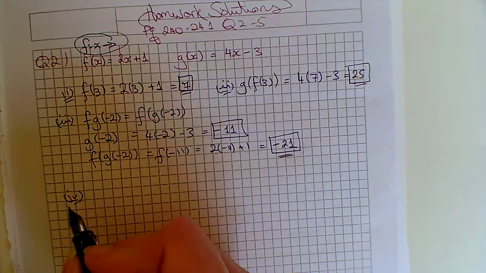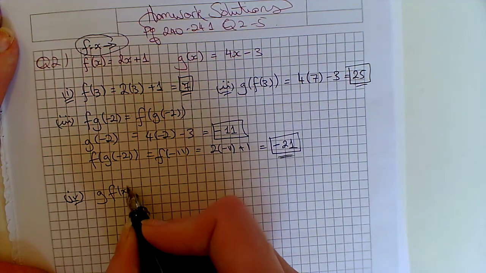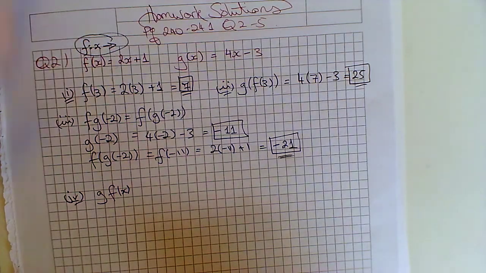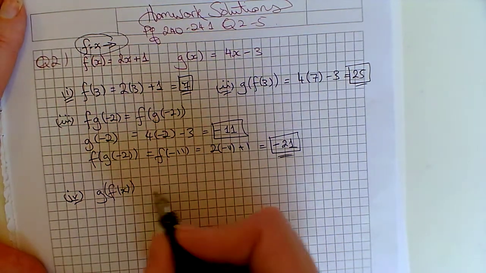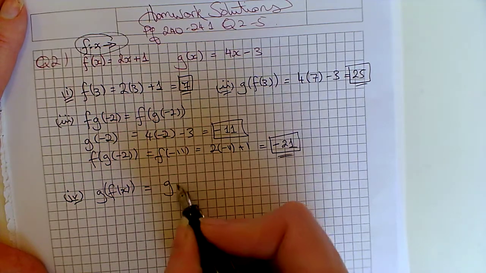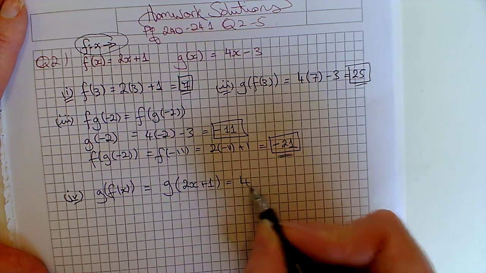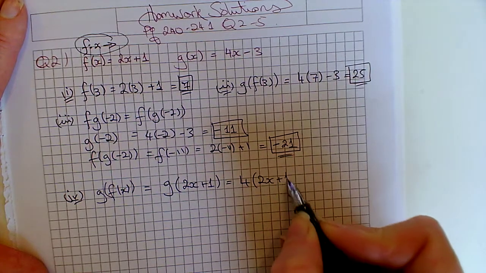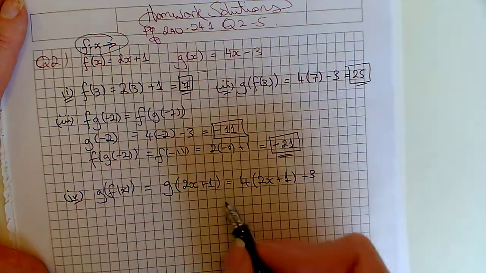Now part 4, we're asked to find g of f of x. Okay, so this isn't maybe something that we've done before with our own practice. We already know what f of x is. It is 2x plus 1. So this is g of 2x plus 1, which means we're replacing x with 2x plus 1 in the formula for g here.